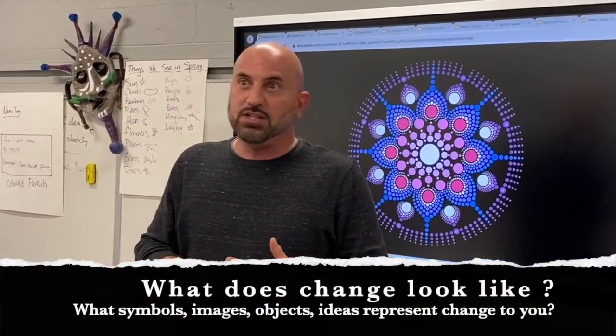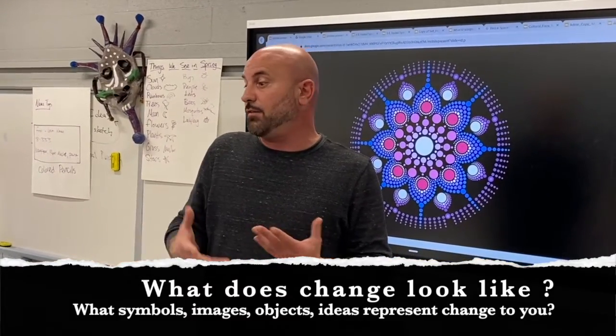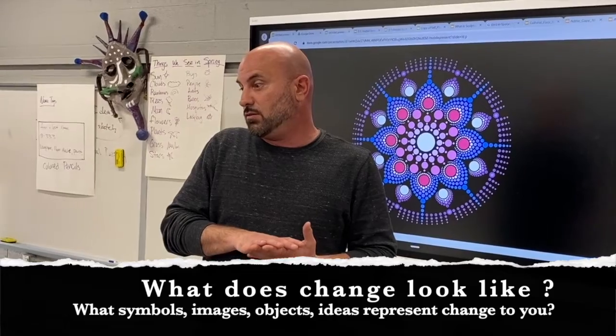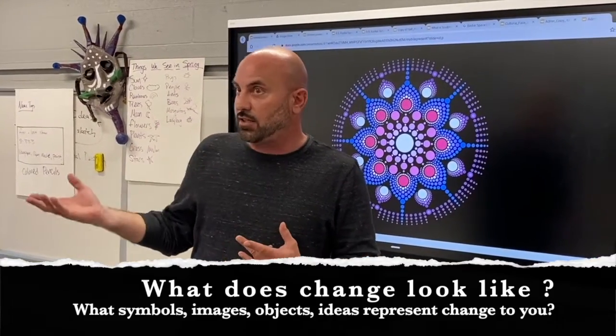So we're ready to begin drawing. As we begin drawing, we're going to be working within just one single slice of our mandala. And I want you to think about images and objects and elements that represent the idea of change to you. What are things that you've seen change in your life? What does change look like to you?